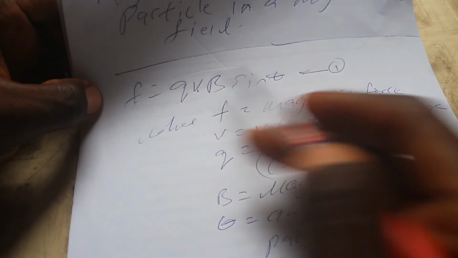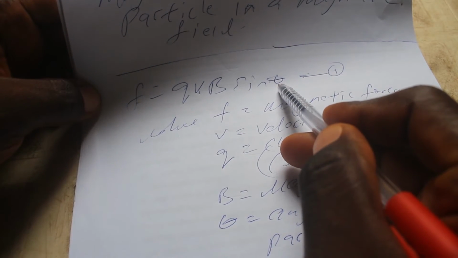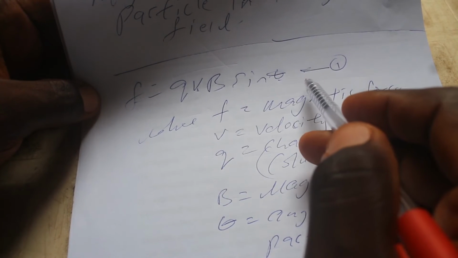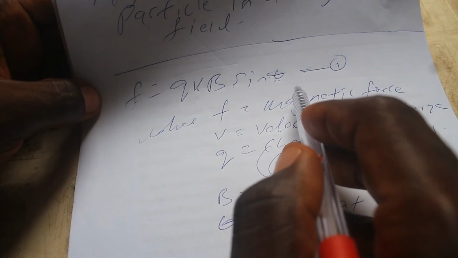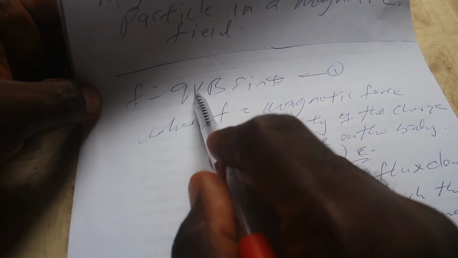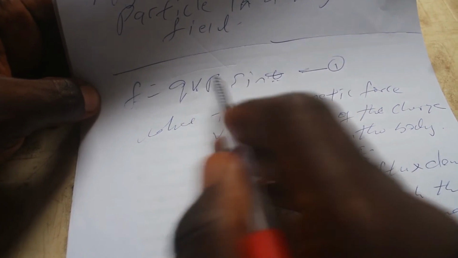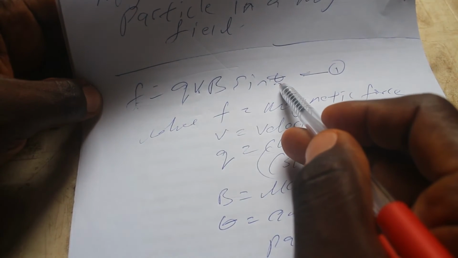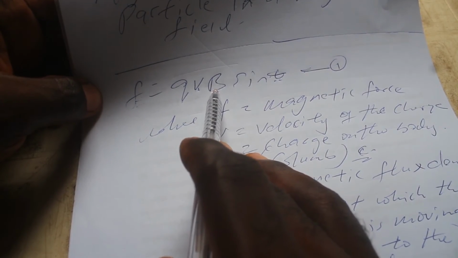And then another factor would be the angle at which the particle is traveling relative to the magnetic field. If it's traveling parallel to the magnetic field, that means theta will be 0. And that means it doesn't matter how fast it's moving, what the magnetic flux density is, or what amount of charge it's carrying, the force will definitely be 0. And the force will be maximum if the particle is moving perpendicular to the magnetic field. That's when the force will be maximum.